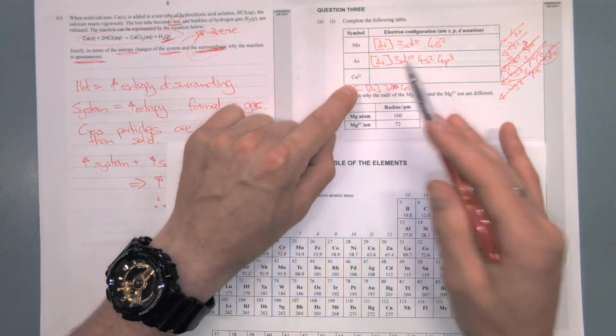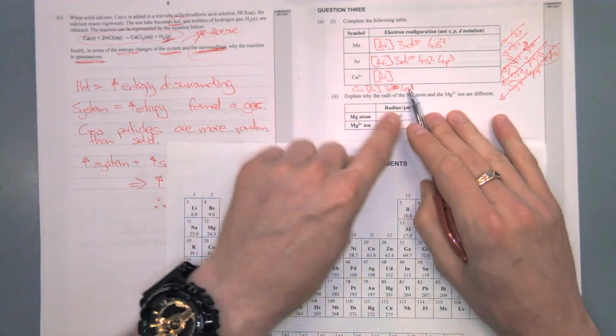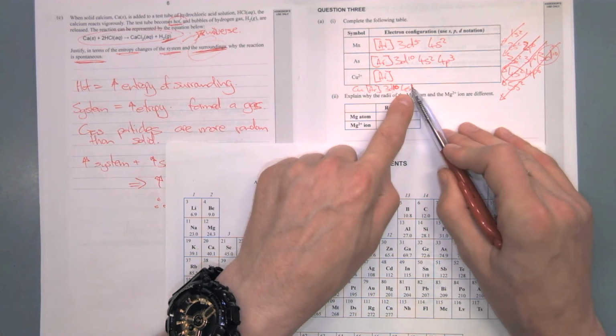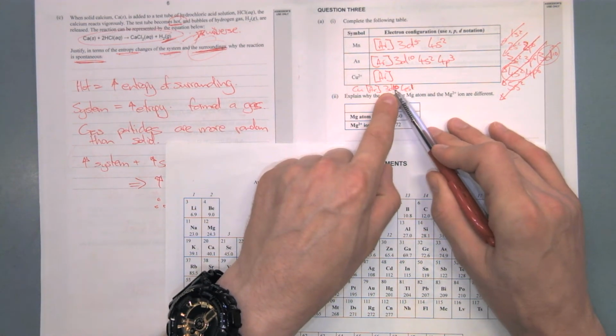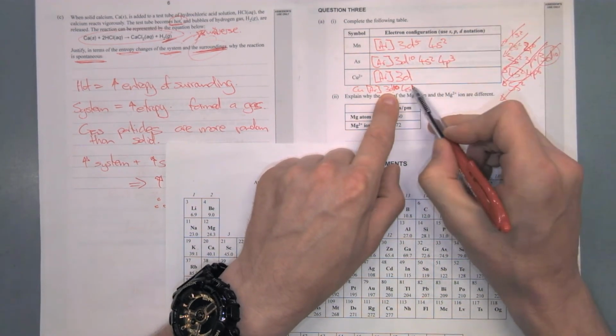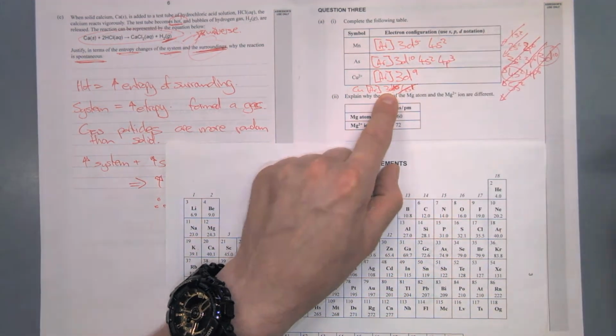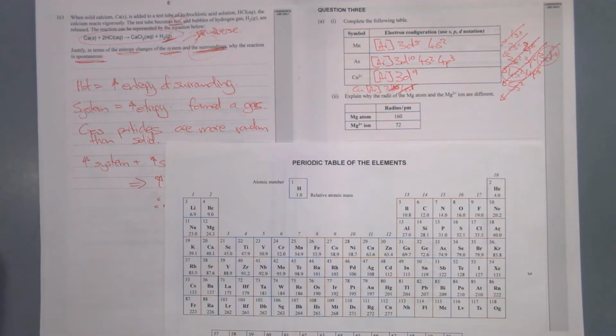We need to get to the 2+ sign. So we're going to go Ar. Now it's going to lose from this 4s shell first, and then from the 3d shell. So we're going to go 3d. Let's get rid of that, and we need to get rid of one of those. 3d9. Alright, so that's the answer for copper. Remember that copper and chromium are tricky.